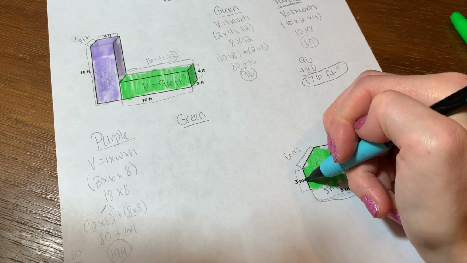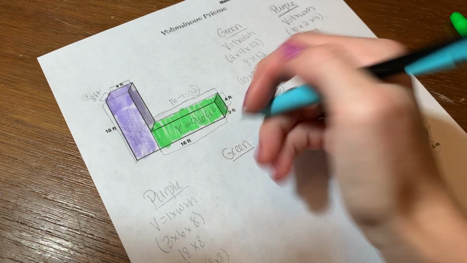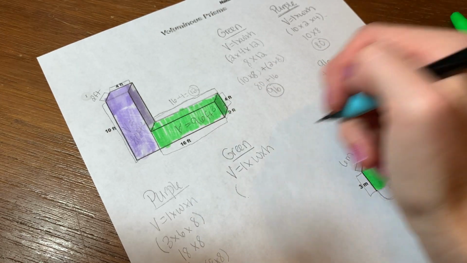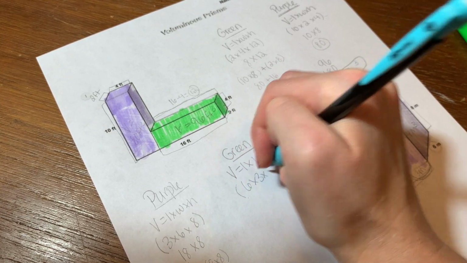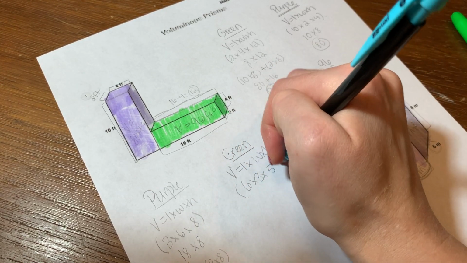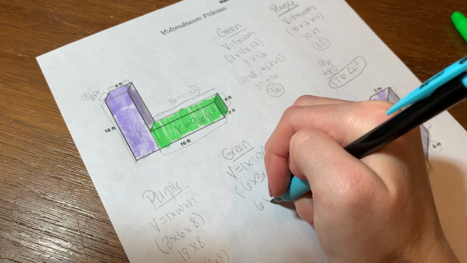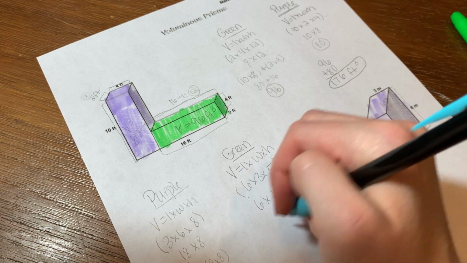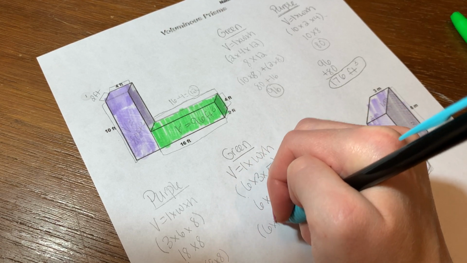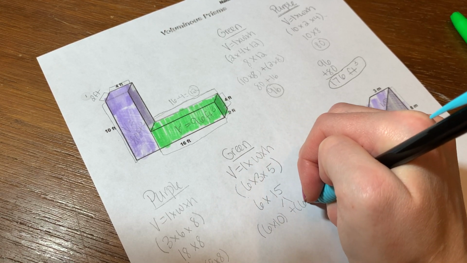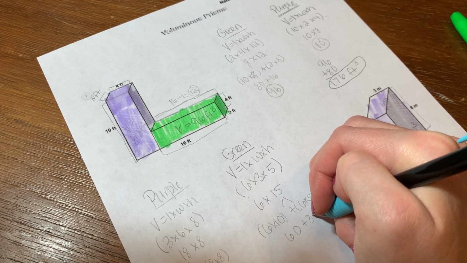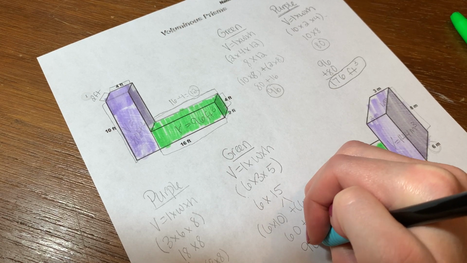So I have 5 times 3 times 6. Volume equals length times width times height. So I have 6 times 3 times 5. 6 times 15. Let's split this into 6 times 10 plus 6 times 5, which gives me 60 plus 30, which gives me 90.